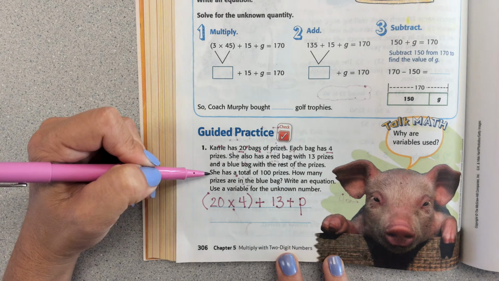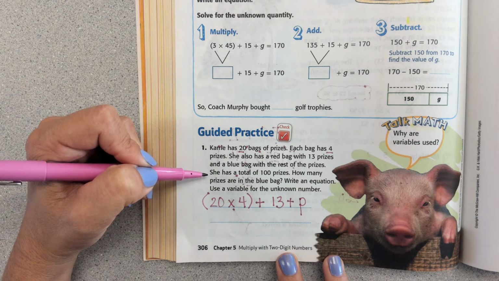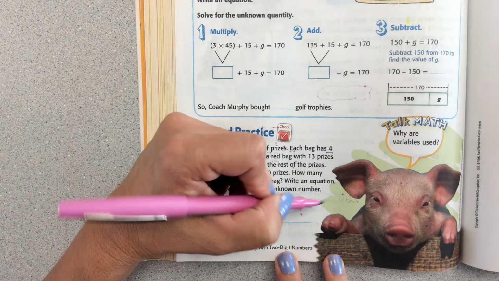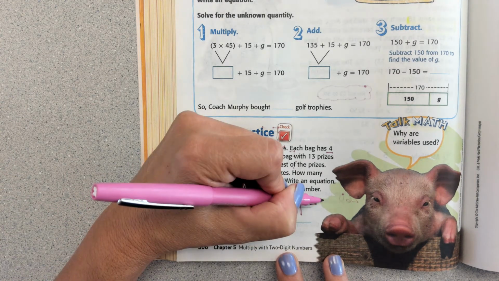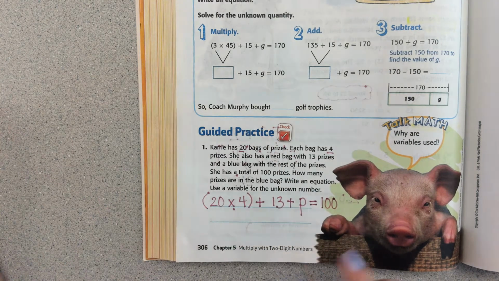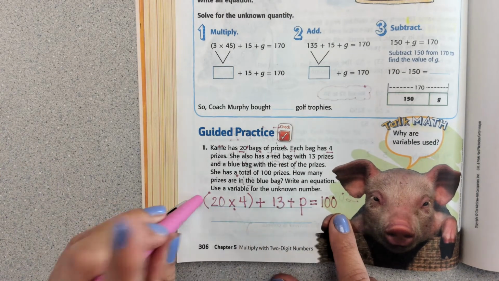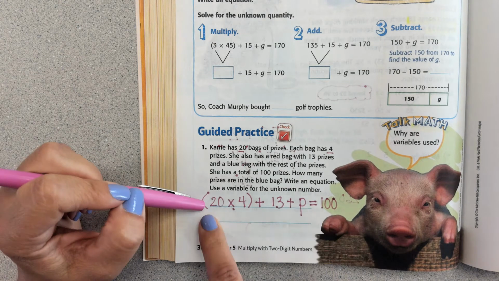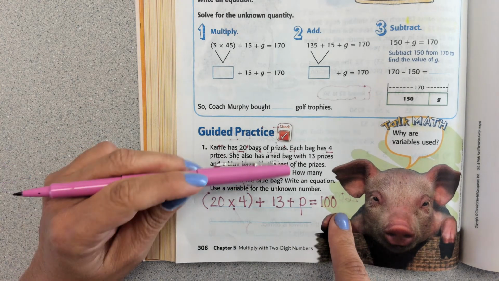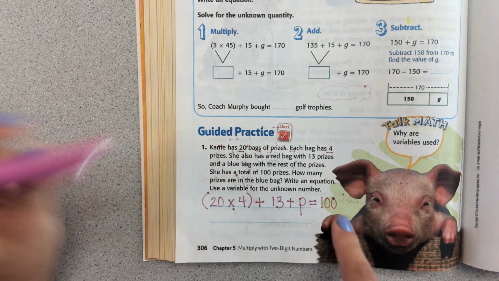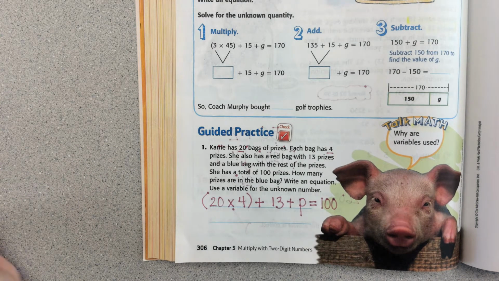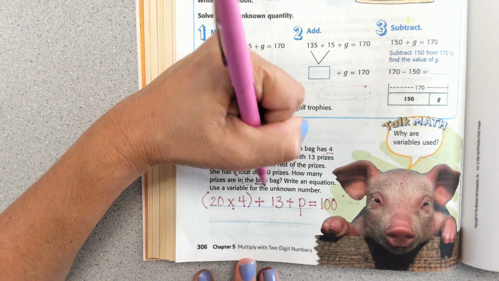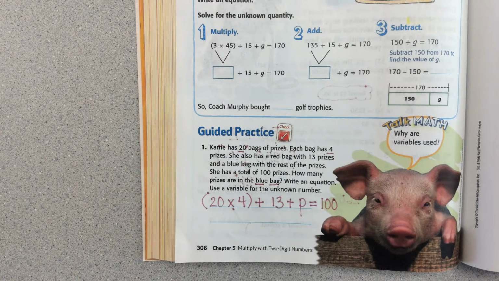It says she has a total of 100 prizes. That is the answer to this side of the equation. So the total is 100. How many prizes are in the blue bag? Write an equation. We just did. Use a variable. And now all we want to know is how much is in the blue bag. So here's where we follow these steps.